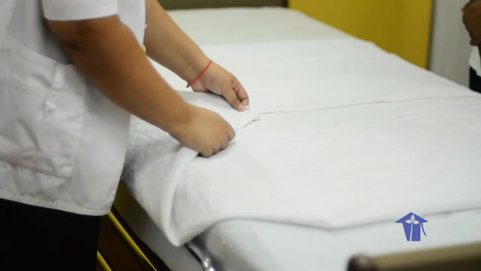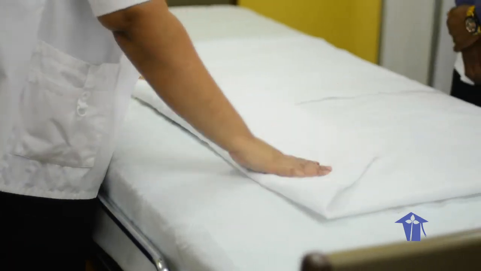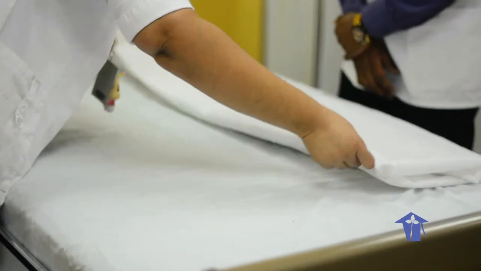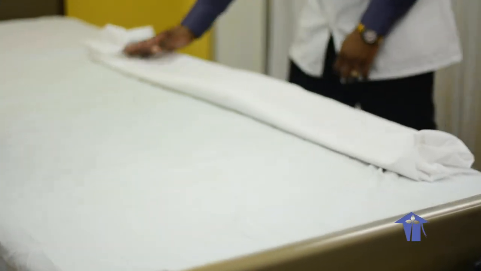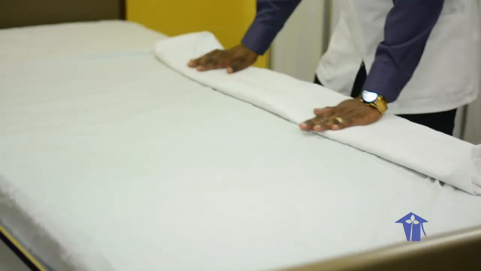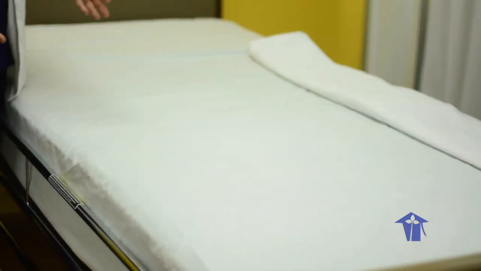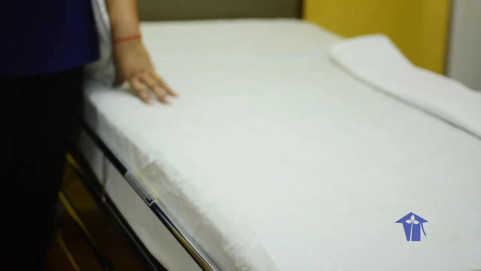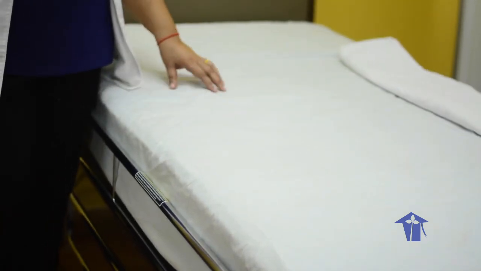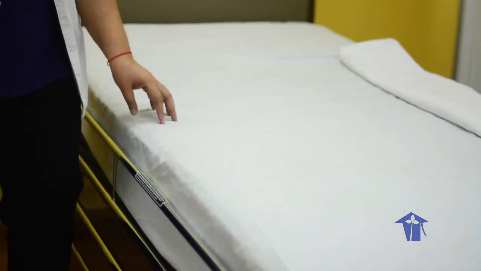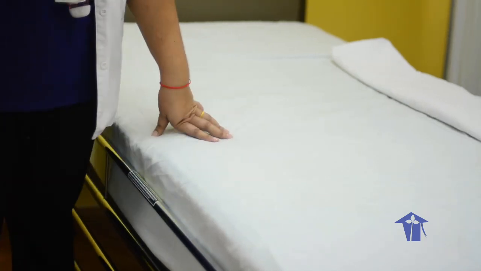Bring this to here, and you flip, flip, flip. And that's another way. Okay, so those are 2 theatre beds. Again, you bring your patient in here and you unfold your sheets. All right, so those are the 3 types of beds: occupied, unoccupied, and theatre bed. Thank you very much.